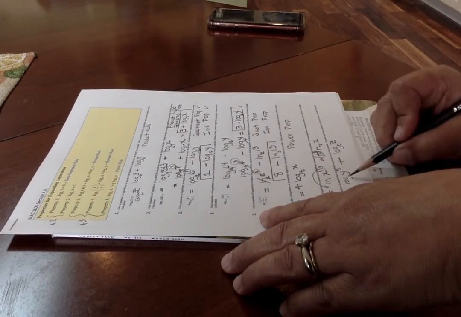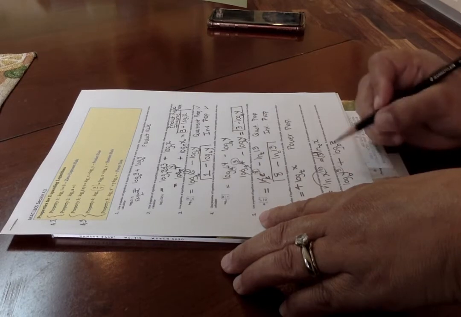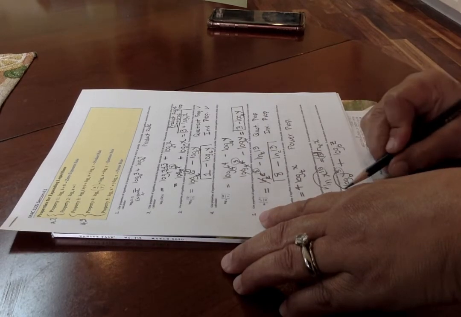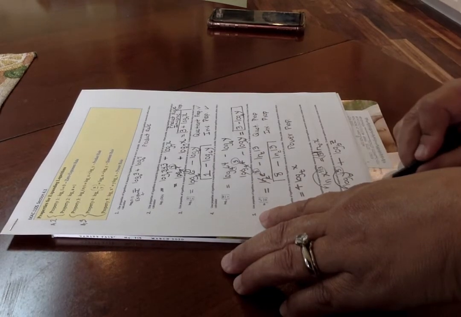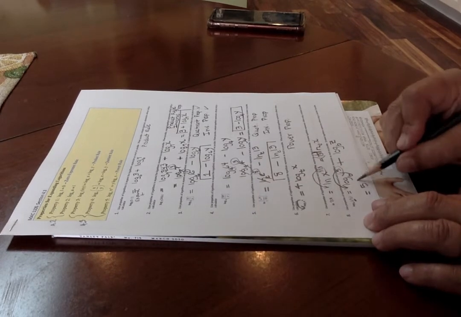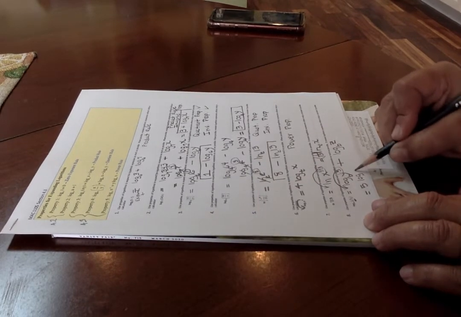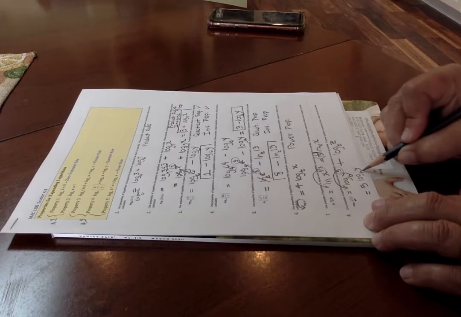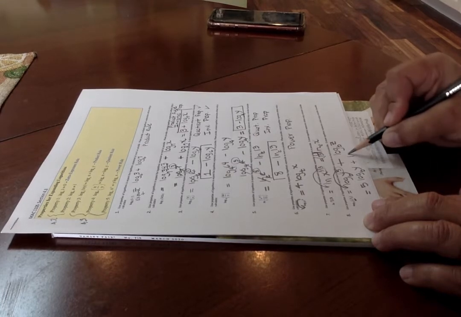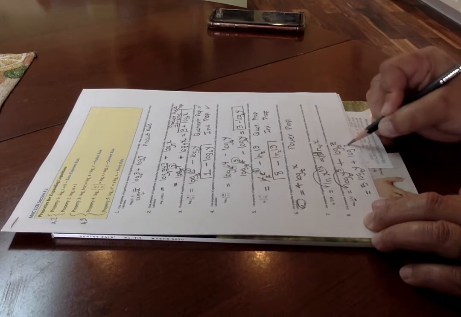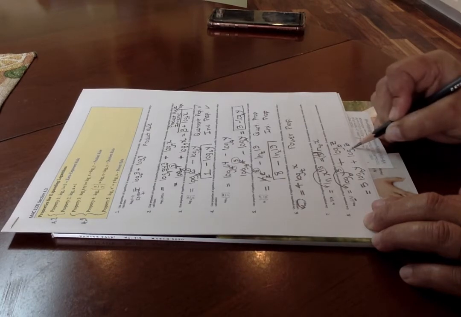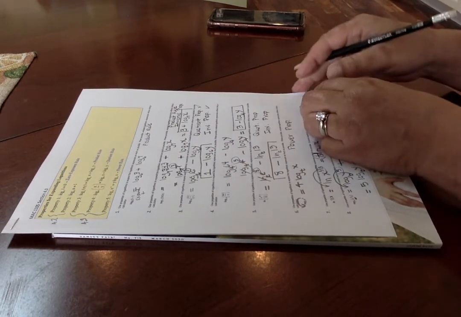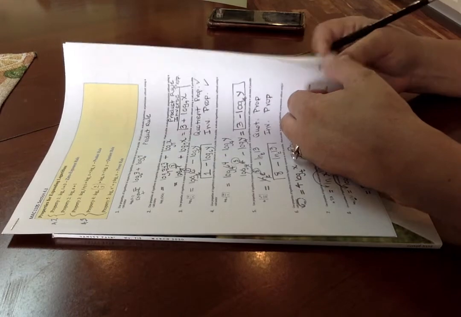And then on this piece right here, you can still do the power property. So you can swing that out front. That's going to be 5 times the log of y base b. And then this will be log of z base b. And that's it for that one. Let's move on to the next page.